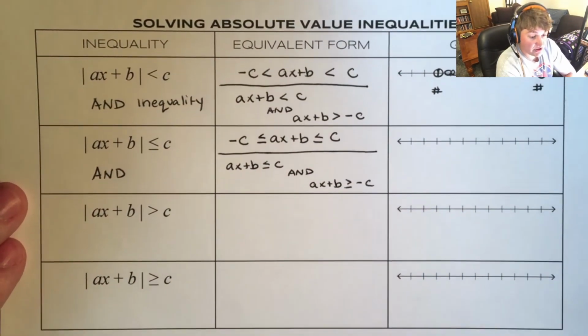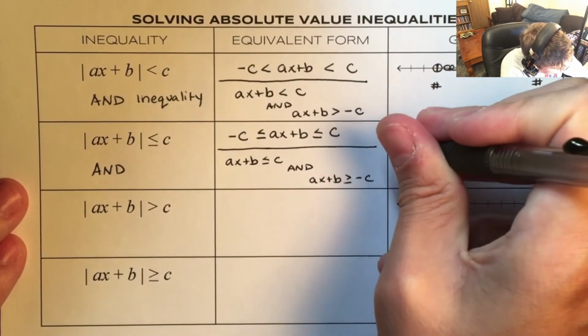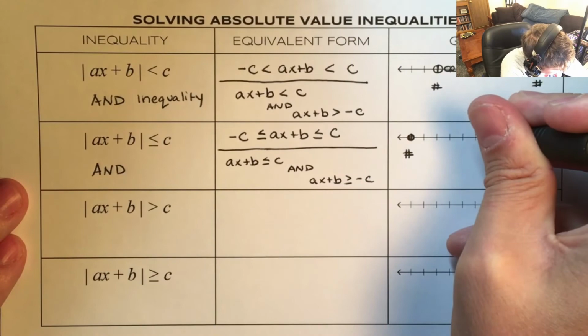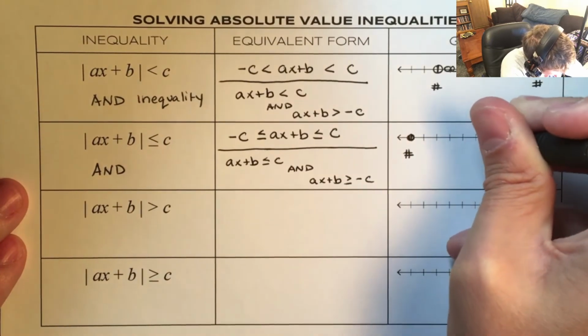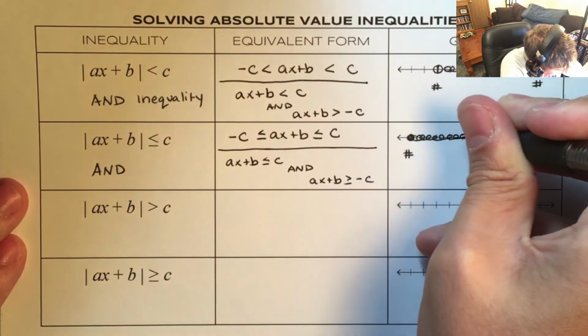And what does the graph look like? Well, we know it's an "and" inequality with some number here and maybe some number here. The only difference is it's closed circles. Everything else is essentially the same.